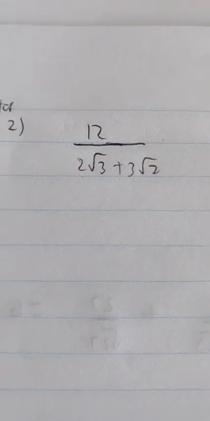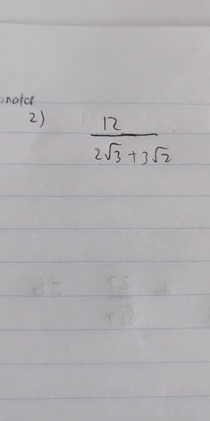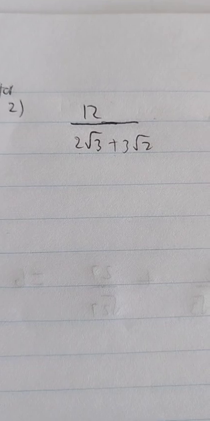Okay. Then I'm going to turn my attention here. 12 over 2 root 3 plus 3 root 2 in the denominator. What is happening there? We have 12. In the denominator, we have 2 root 3 plus 3 root 2. This entire thing says to you, we have a situation where we have irrational numbers. An irrational plus another irrational number will lead to an irrational result. So we can see this is 2 root 3, 3 root 2. Somehow the surds need to go.